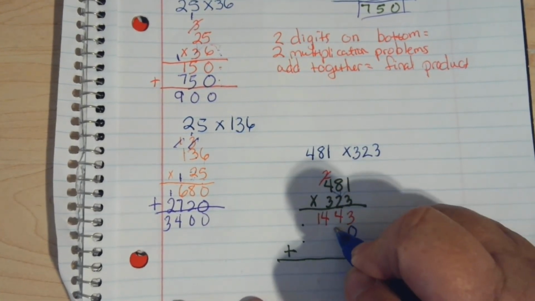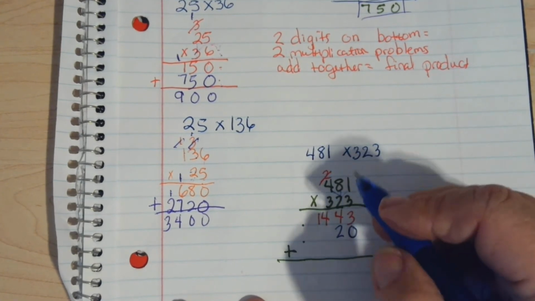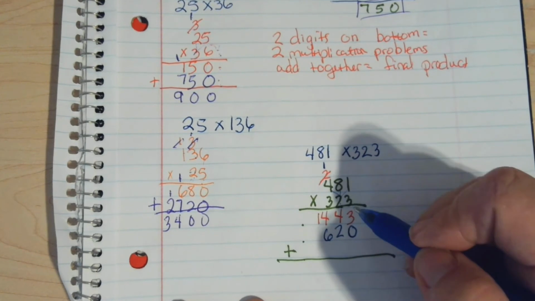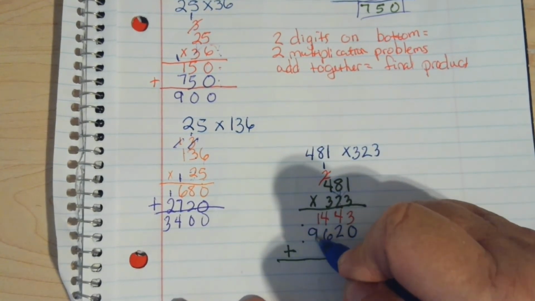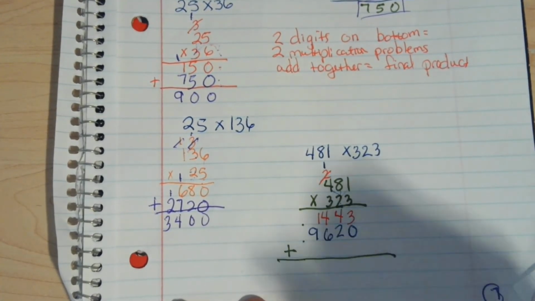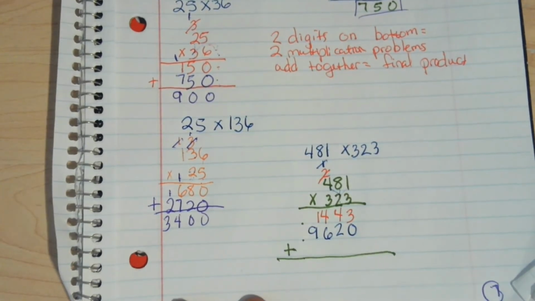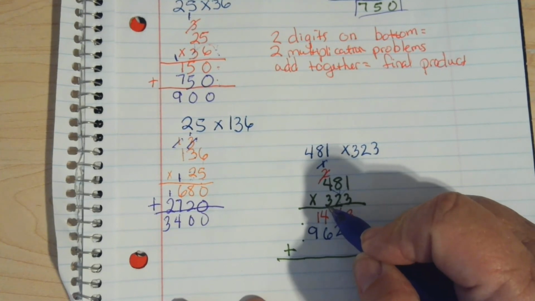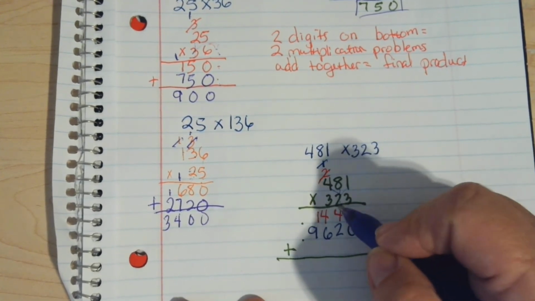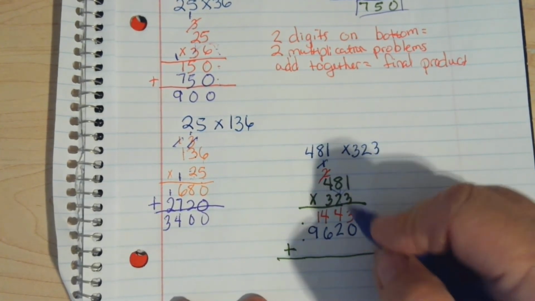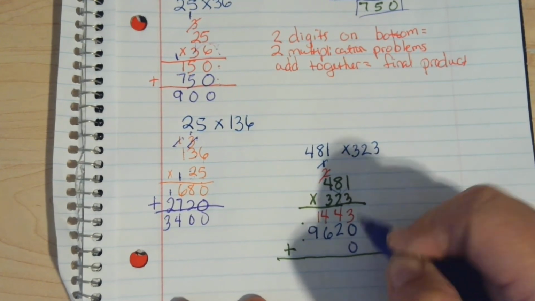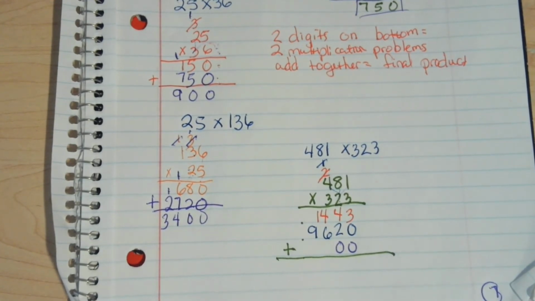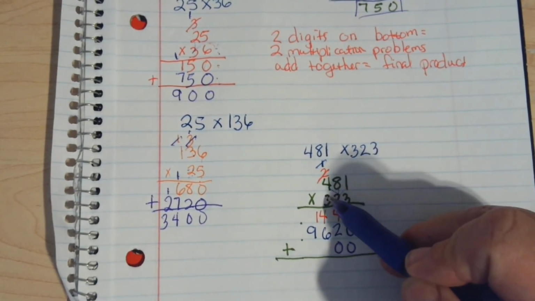2 multiplied by 1, 2. 2 multiplied by 8, that's 16. Carry that 1. 2 multiplied by 4, 8, 9. All right, I'm going to cross that out so I don't use it again. And now I'm going to go to this 3. This 3 is in the hundreds place. It is over 2 places from the ones place. So I'm going to put 1 zero for the tens, 2 zeros for the hundreds. And now multiply it by the 1.